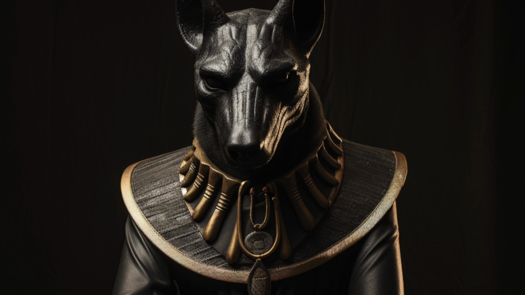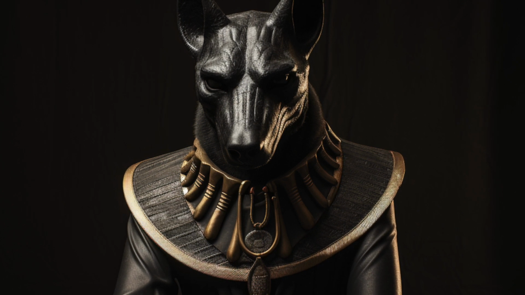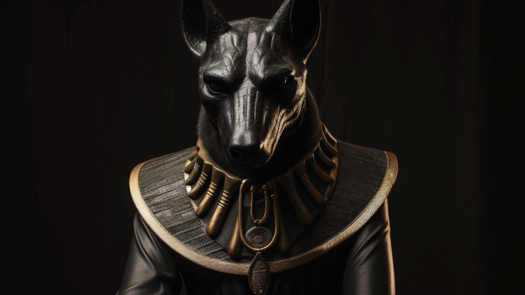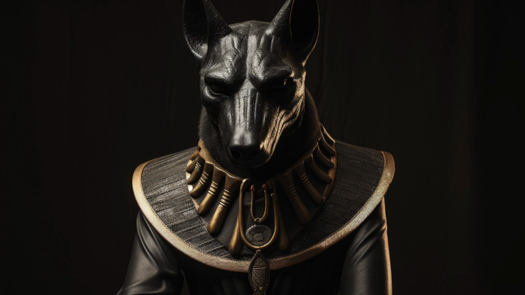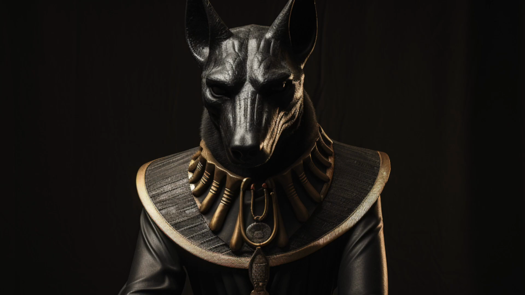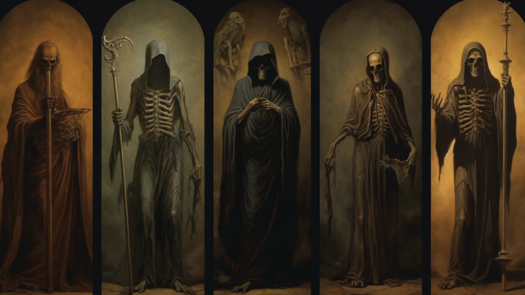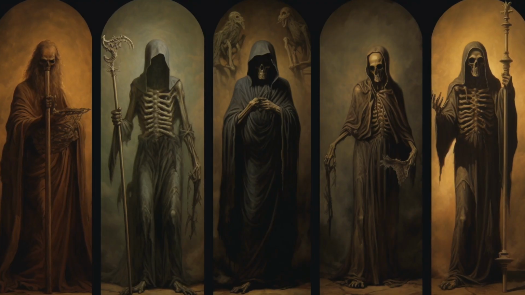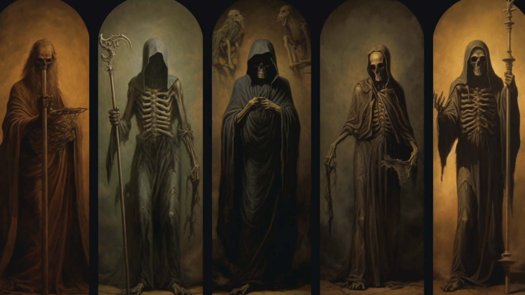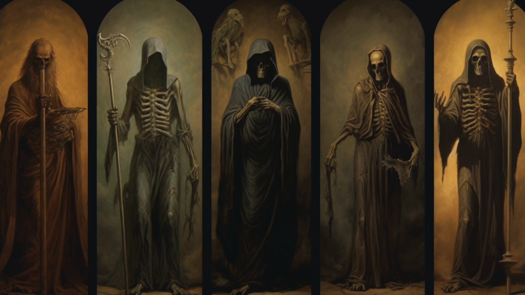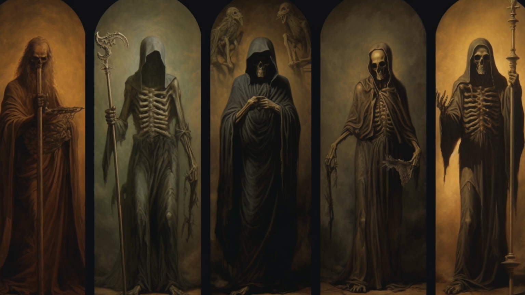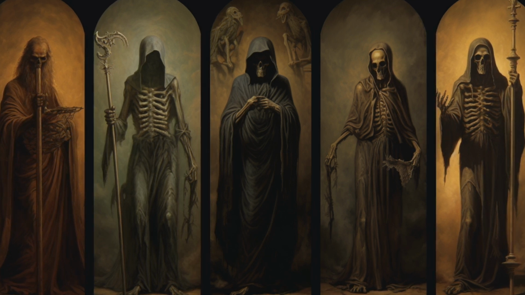In ancient Egypt, circa 2500 BC, Anubis, the god of mummification and the afterlife, often portrayed with the head of a jackal, guided the souls of the deceased to the afterlife. This role bore a resemblance to the Grim Reaper's function as a guide to the world beyond. Greek and Roman mythologies, from around 700 BCE to 500 CE, featured figures resembling the Grim Reaper. In Greece, Thanatos, the personification of death, was often depicted as a winged figure. Roman mythology adopted a similar concept with Mors, embodying mortality and the inevitability of death.